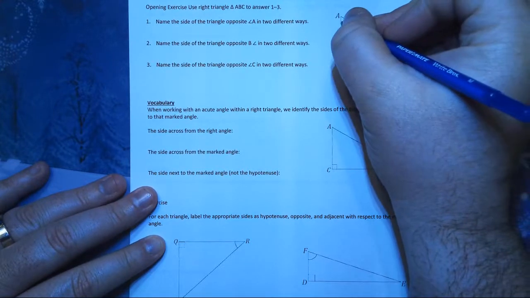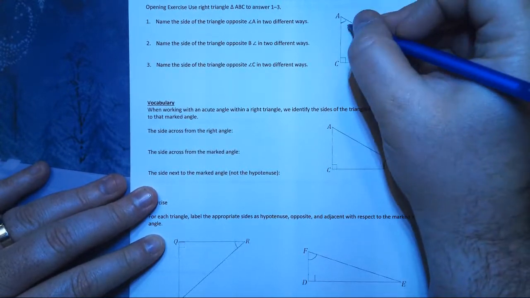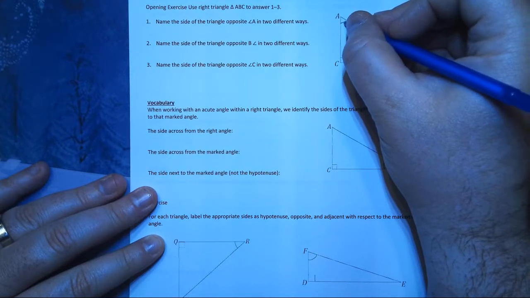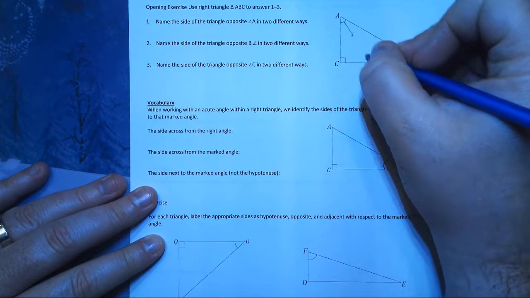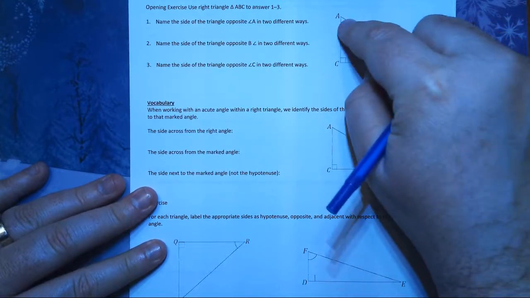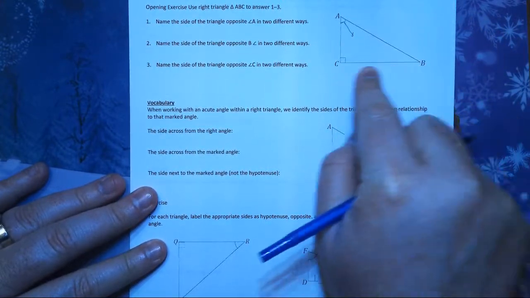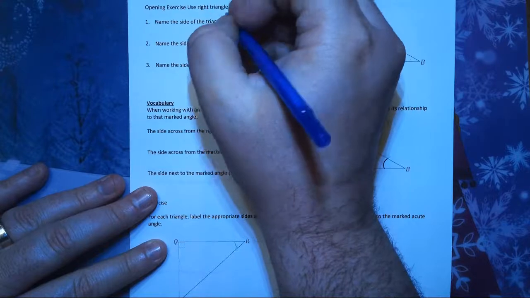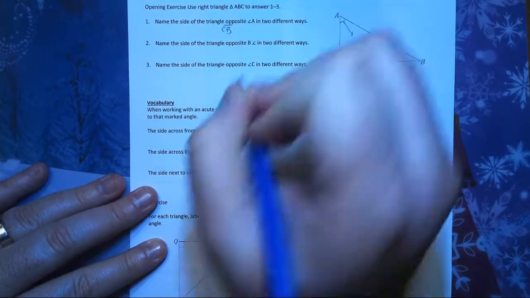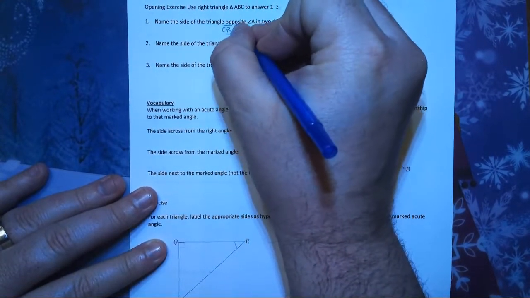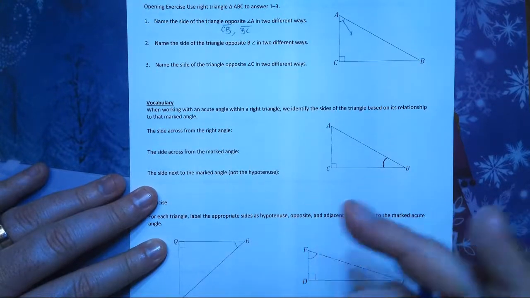So if this is A, opposite would mean like if I threw a snowball out this way, where's it going to hit? Frozen theme, right? So it's going to hit this side. So this side, in 2 different ways, could be the length CB, or I could switch them around and make it BC.